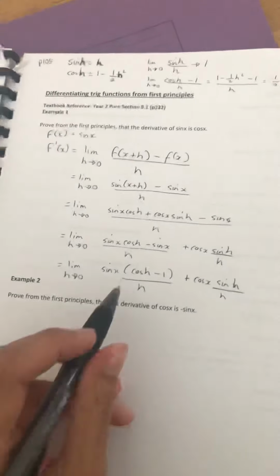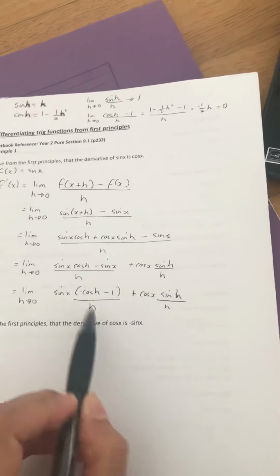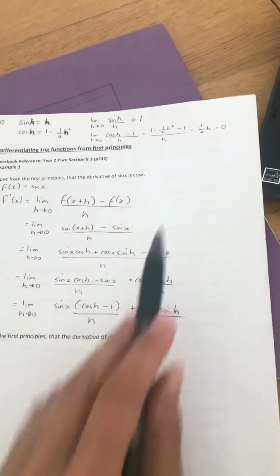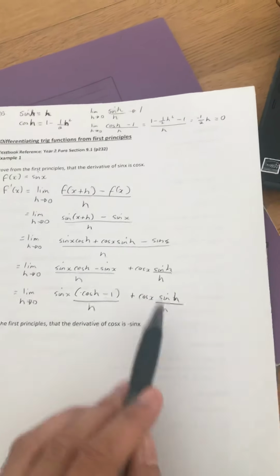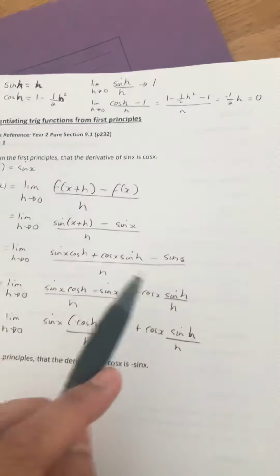And then they've told us that cos h minus 1 over h tends to 0, and that sin h over h is 1. So I'm going to put that in.